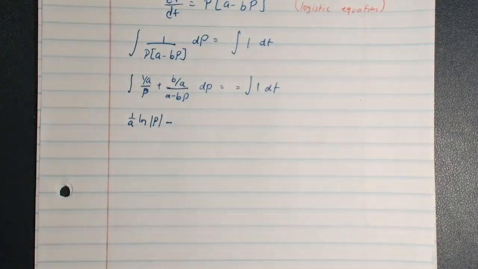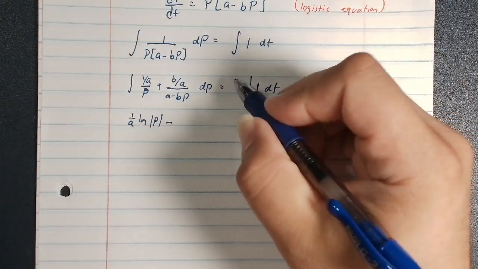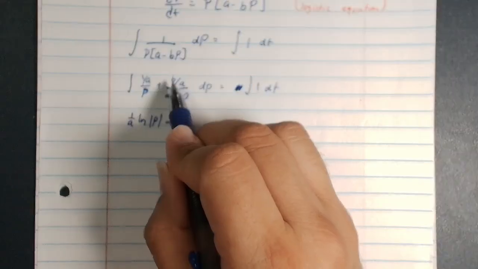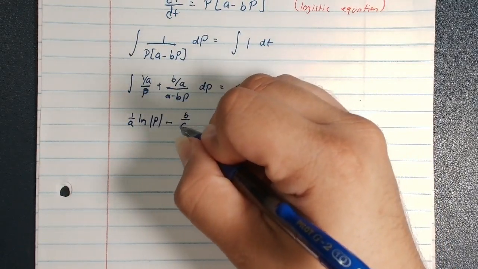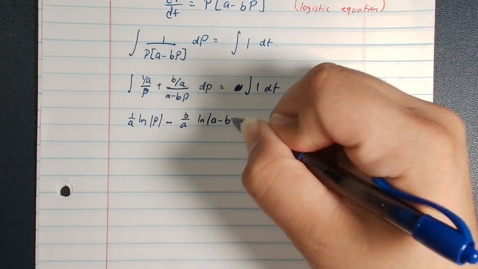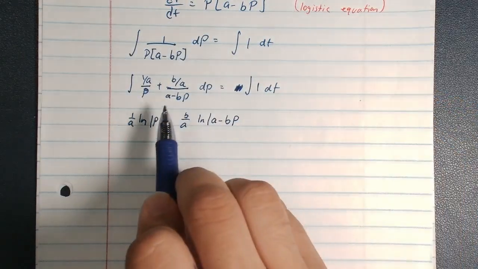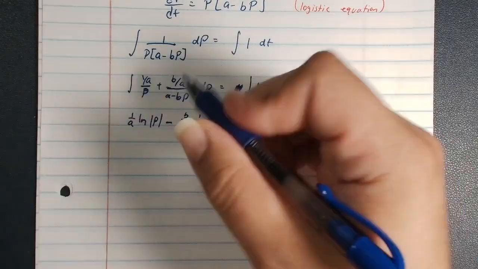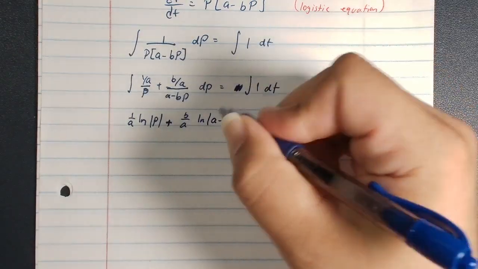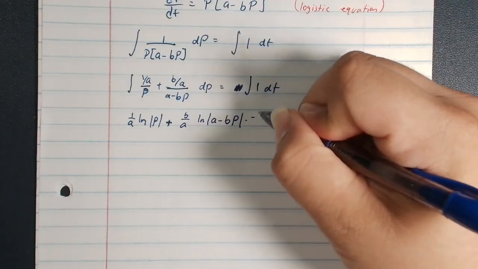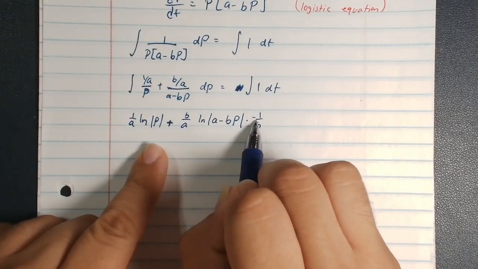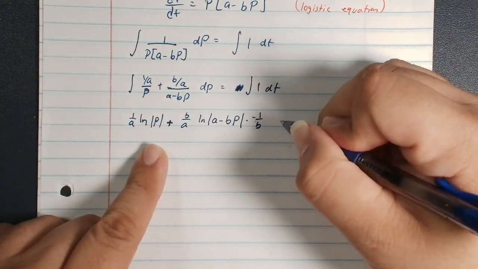let's see. Oh, I've got an extra equal sign here for some reason. Not to worry about that one. So here we've got b over a times the natural log of the absolute value of a minus bp. Oh, but then here we would have to divide by negative b, because that would be the derivative of our denominator. And so here the plus and the minus gives you a minus, and the b's cancel out.